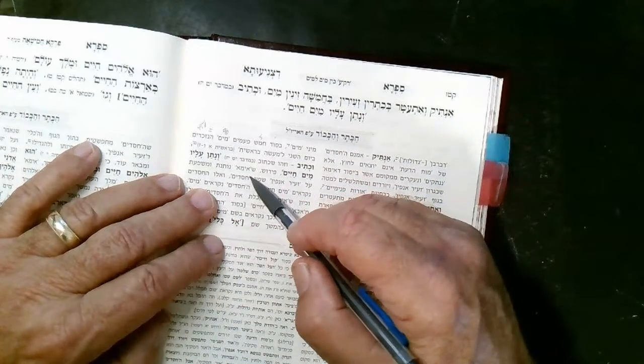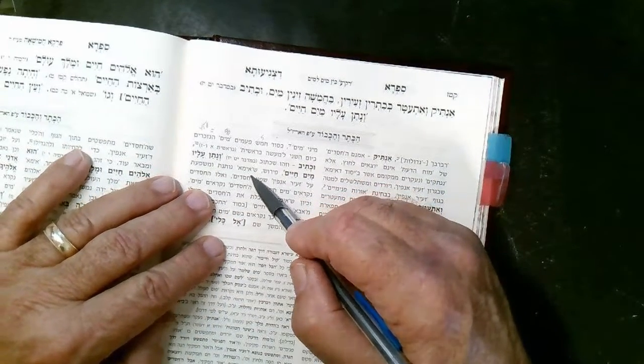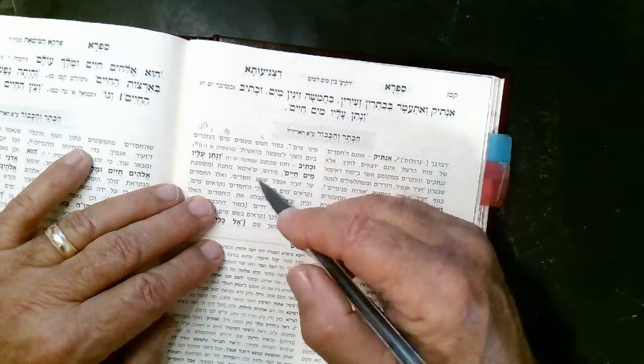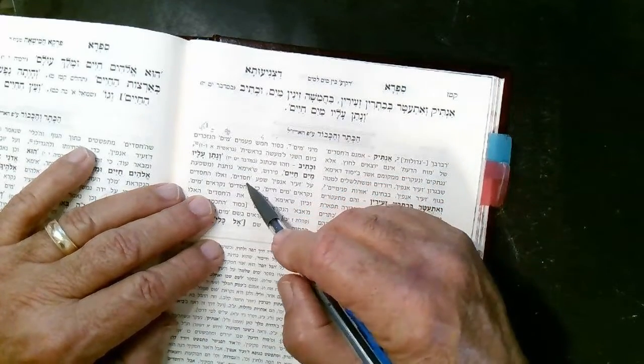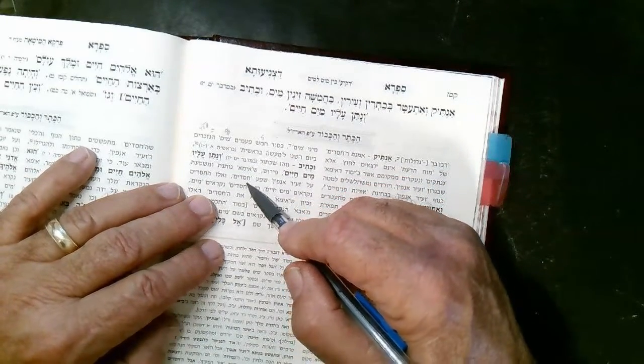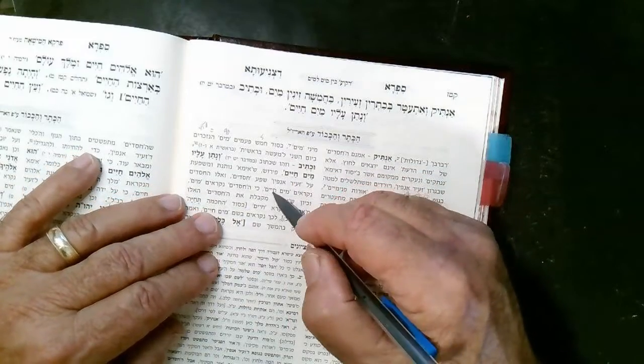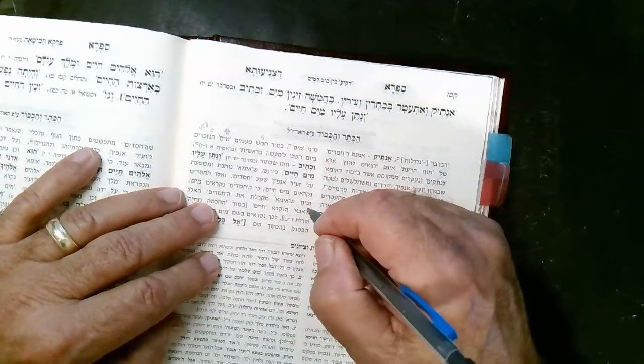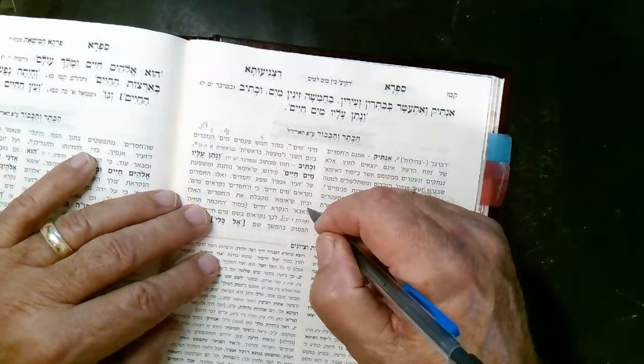Pirush. Now let's go back to Ima. This is the Yesod of Ima, right? She pours out onto Zeir Anpin shefa chasadim. So the chasadim pour out from the Yesod of Ima, and they're called the living waters, because we understand that chesed and mayim go together.